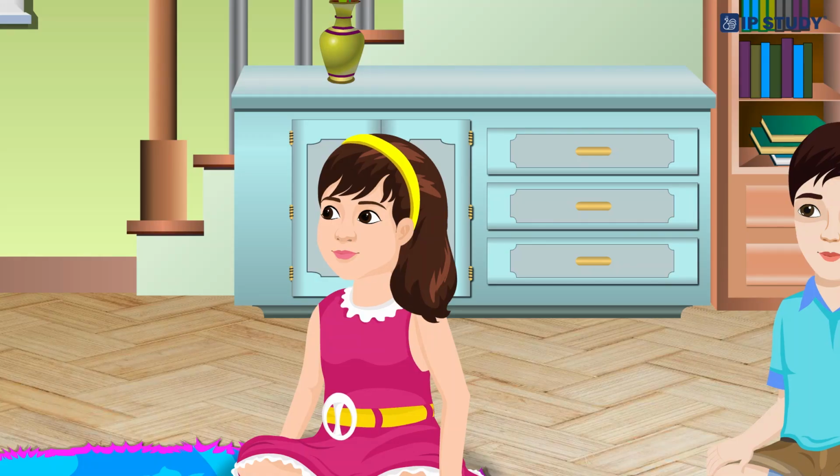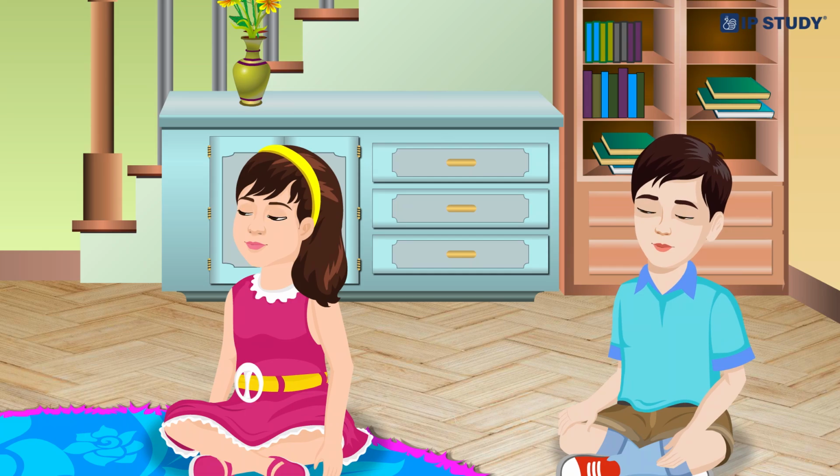Today I am going to tell you a story. Once upon a time, there was a little fairy who was very lovely and lived in the forest. The fairy was always happy and played with her friends. She flew quickly and spoke lovingly to everyone.